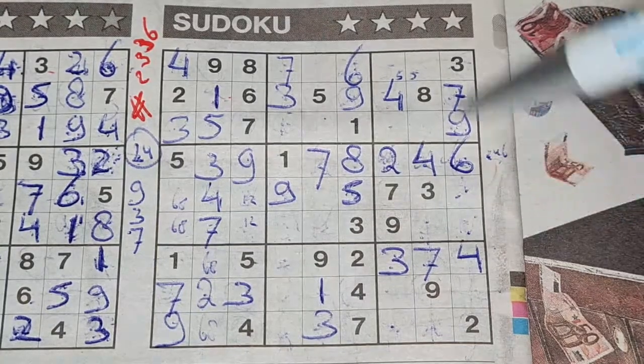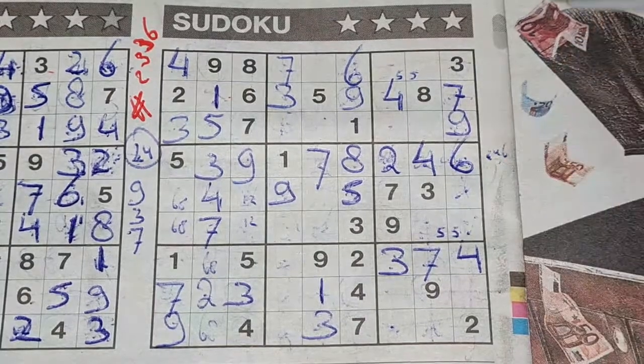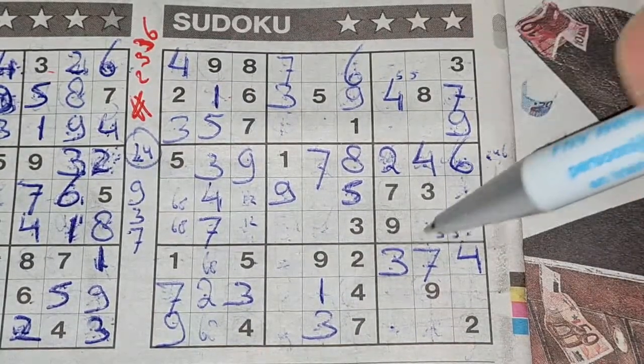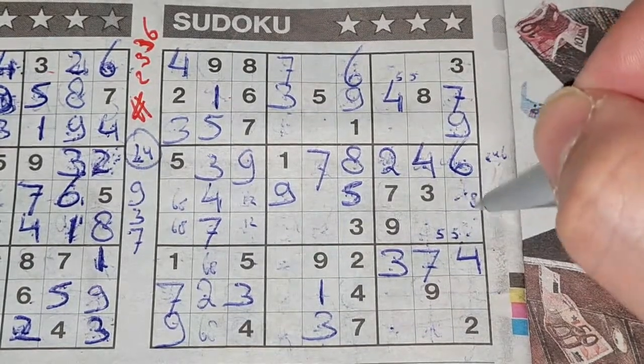3 missing numbers. One of the missing numbers is 5. We see here 5, no 5 there. So the 5 could be here, could be there. 1, 8. Alright. 3 missing numbers. One of the missing numbers is an 8. We see here an 8, no 8 there. So the 8 could be here, could be there.